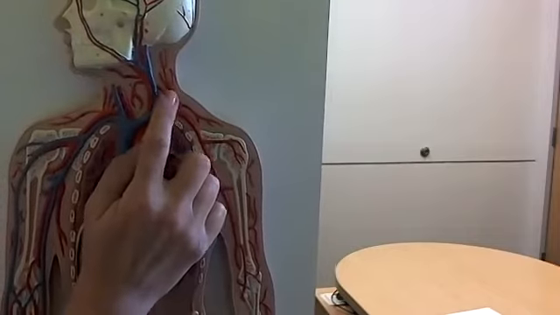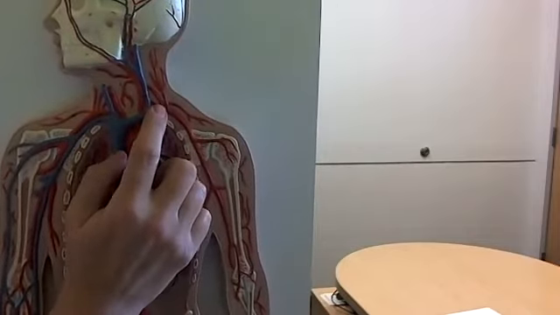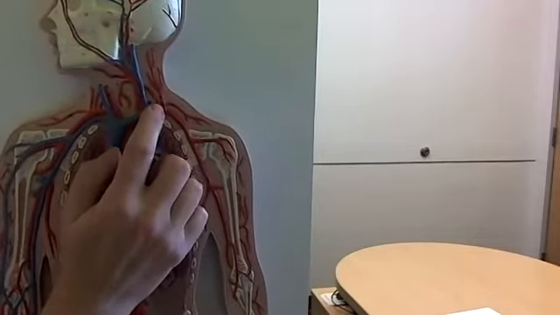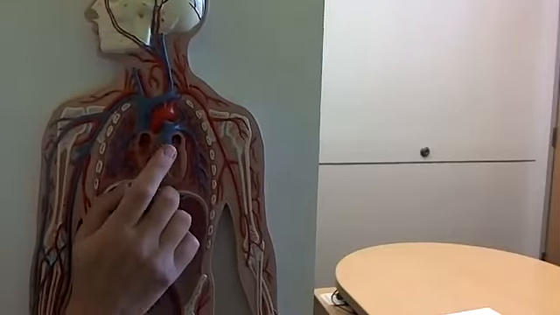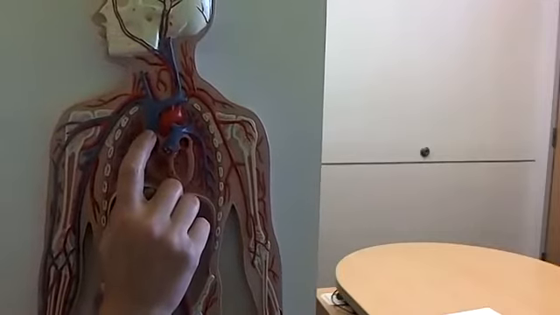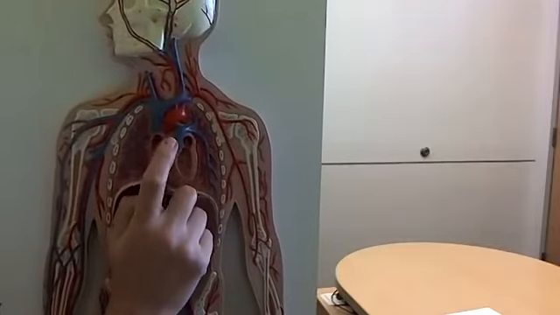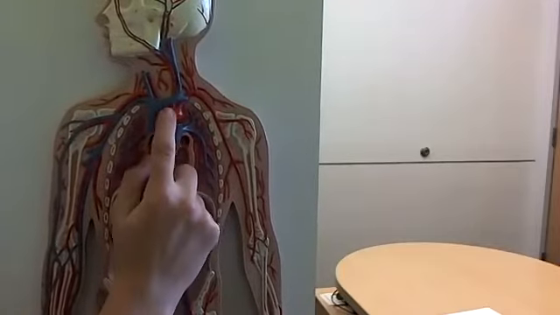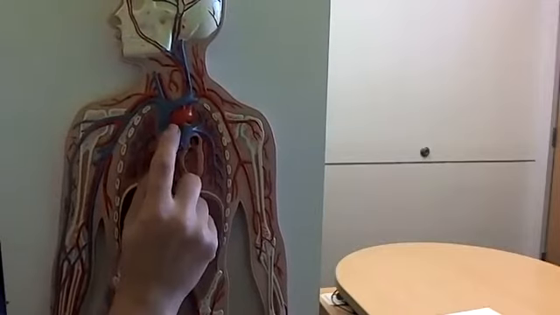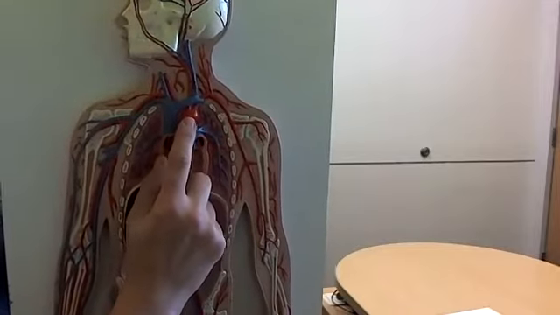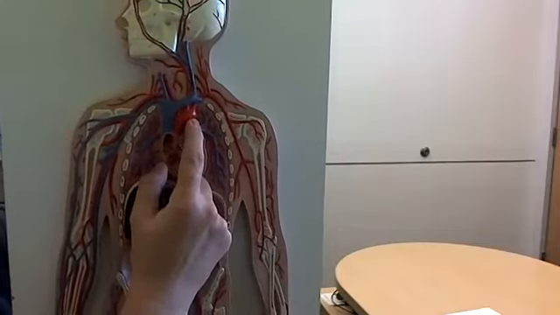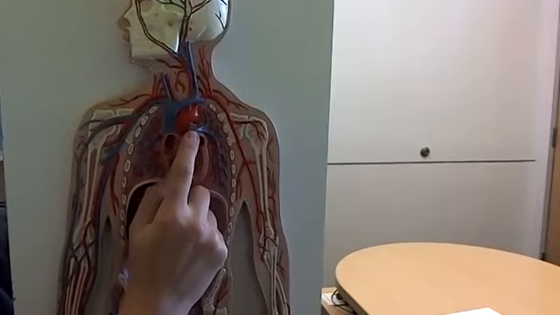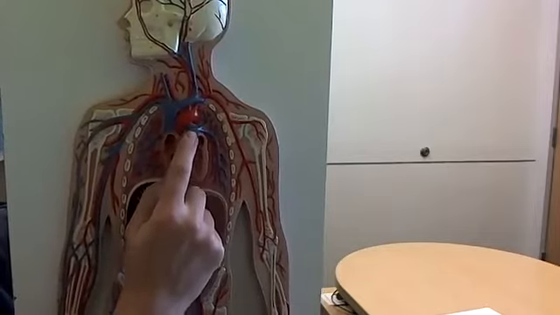Then up the back, you're going to have this vessel go up the back near the spine. This is going to be your vertebral artery. Then right here, you have the superior vena cava. This vessel right here is the aorta. This is your ascending aorta, your aortic arch, and then your descending aorta would be over here. And then this right here is your pulmonary trunk.